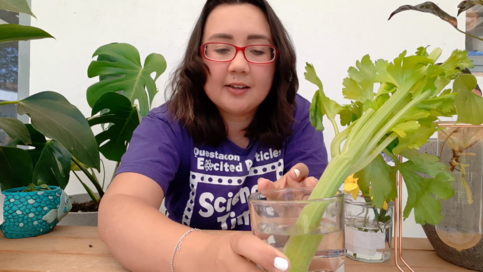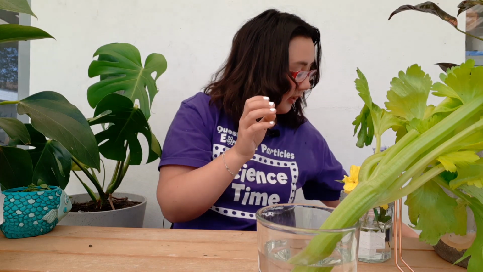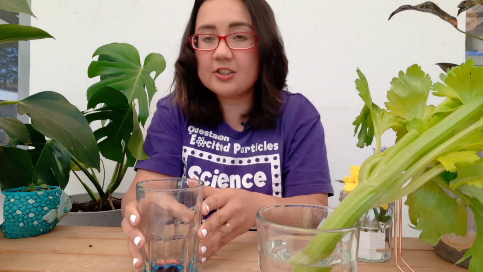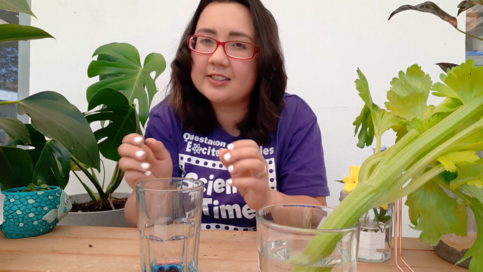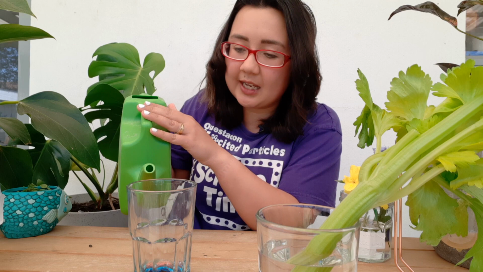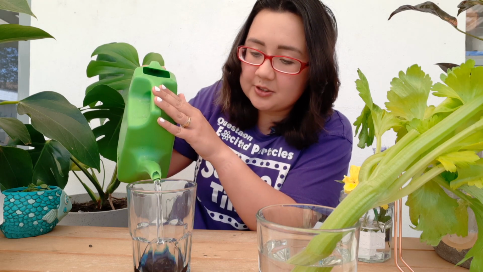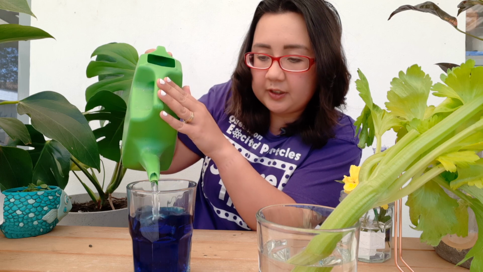Do you want to join me in another experiment? What you need to get is a piece of celery. Okay. Again, I've grabbed a cup of water. This time I'm using a glass rather than a plastic cup, mainly because celeries are a little bit heavier. This will help not tip over. I've got some blue food dye in there so we can see what's happening. Add some water, about 3/4 full. Here we go, I'm using my watering can there.